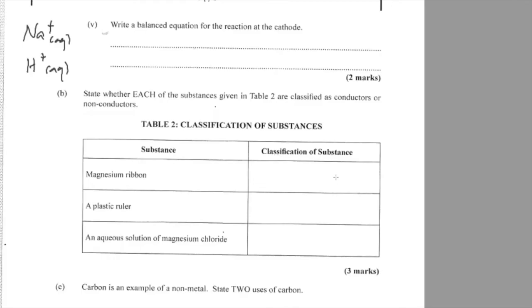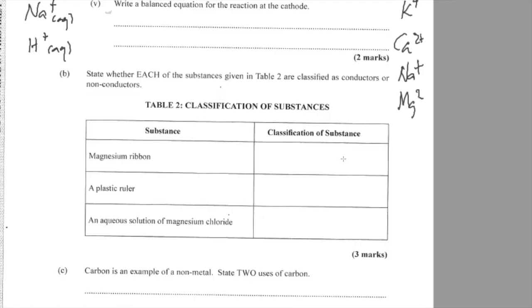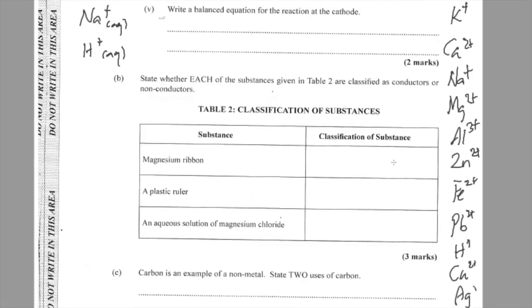So this is the opposite of bonding. Breaking up in this case is really hard to do. So the H plus ions would actually get the nod. Just a reminder, our electrochemical series. So hydrogen would actually get the nod.